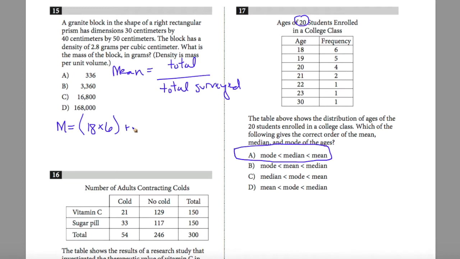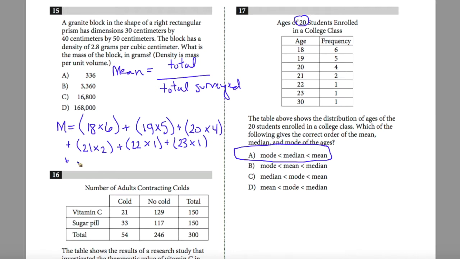and then I'm going to say plus my 19 times 5, and then plus my 20 times 4, and then plus my 21 times 2, then plus my 22 times 1, plus my 23 times 1, and then finally plus my 30 times 1. And all of this, in terms of my sum, will be over 20. This answer should give you, I would say, right around 20 when you plug this in your calculator.